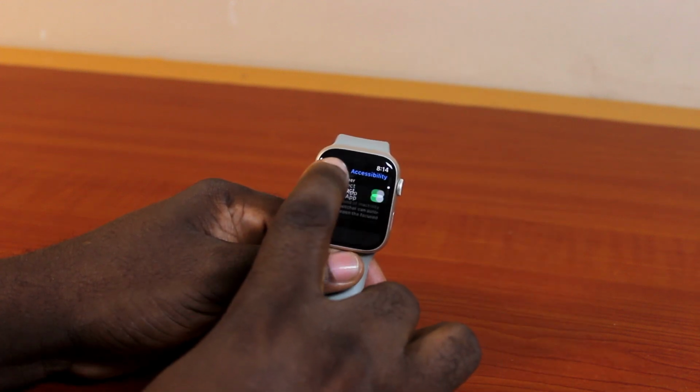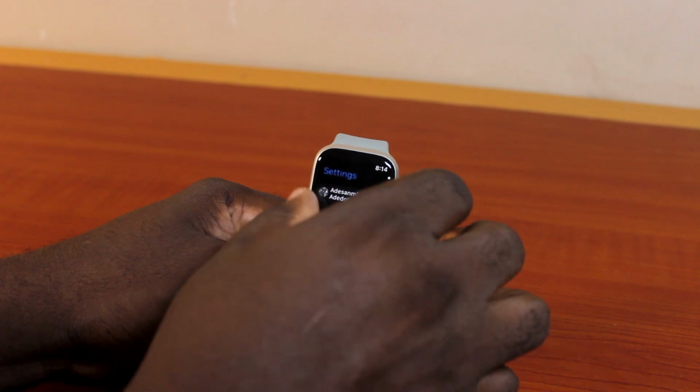And then you're good. So that's exactly how to enable or disable Live Speech on Apple Watch Series 9.